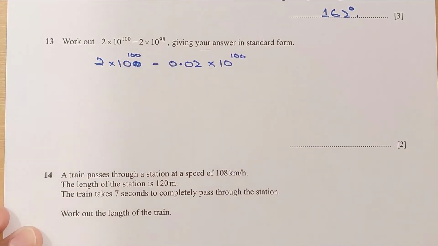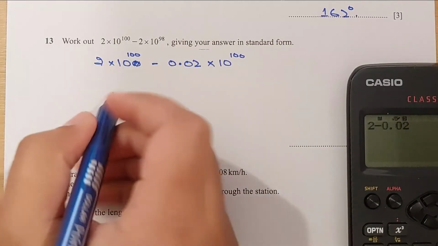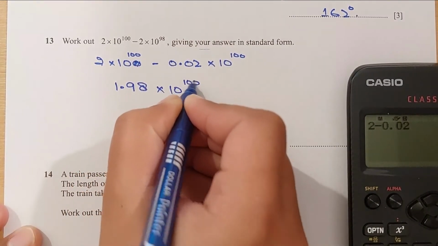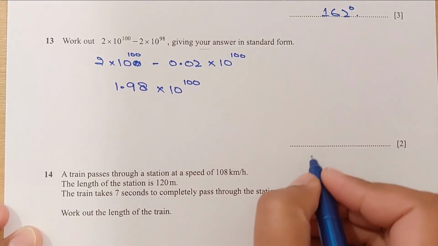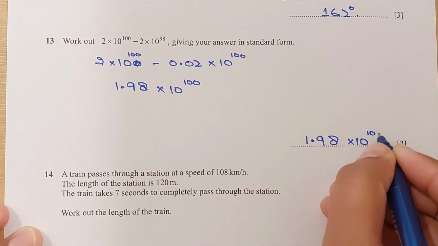Okay, now the exponents are the same. We can just simplify 2 minus 0.02. This is equal to 1.98. 1.98 times 10 exponent 100. Right, so this answer is 1.98 times 10 exponent 100.